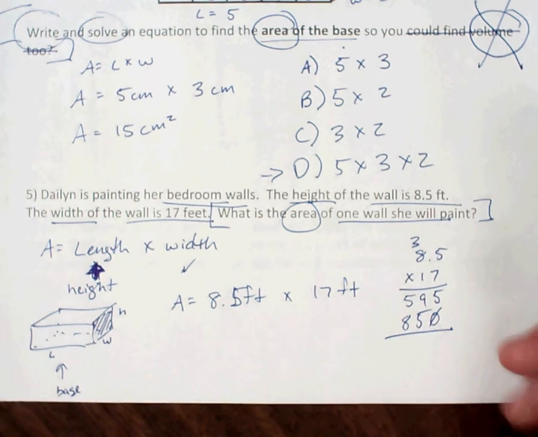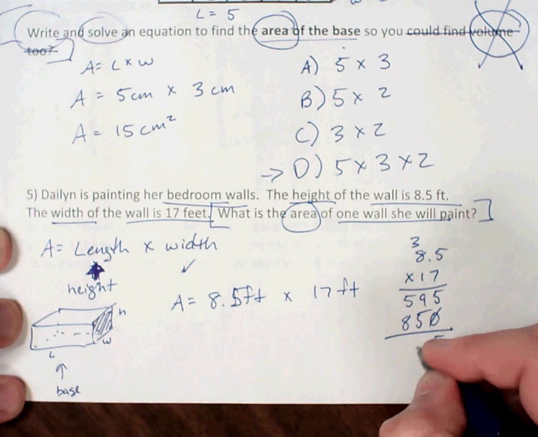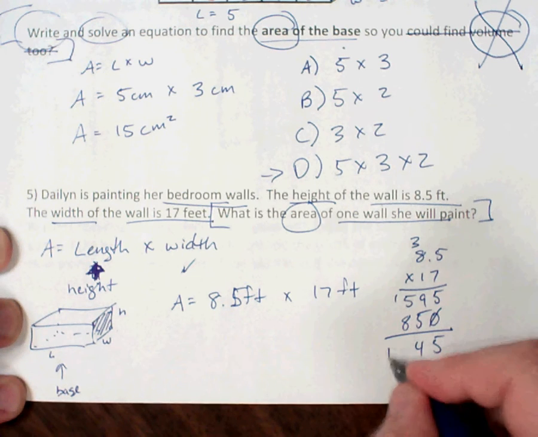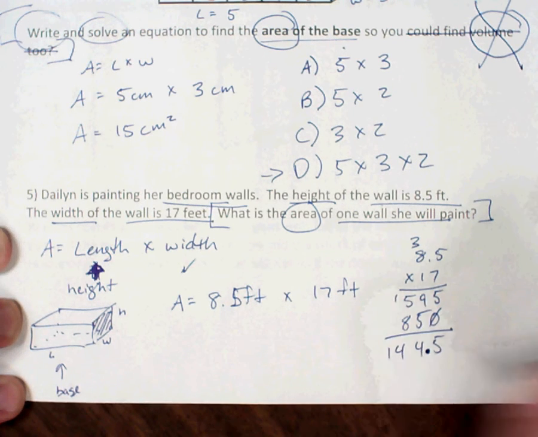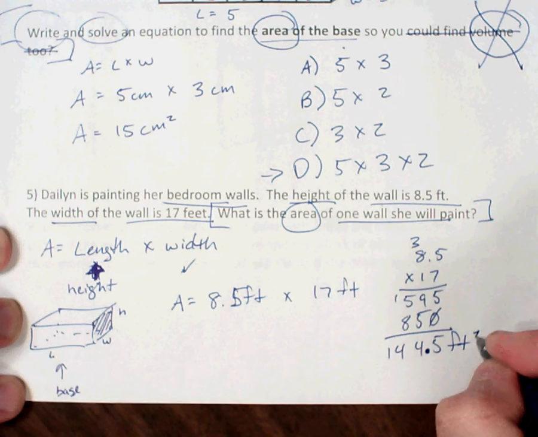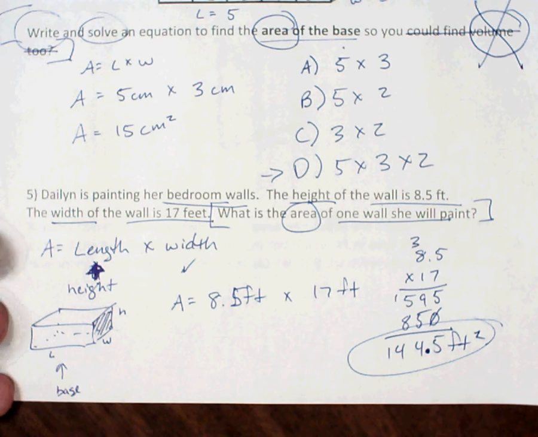It's been a long day, so I'm going to check my computations on the side here. All right, we're good. And so that's what we get is 144.5 square feet.